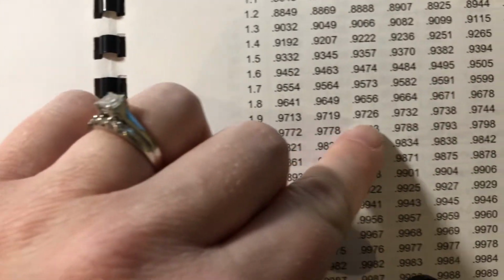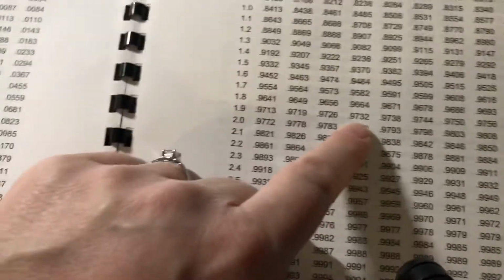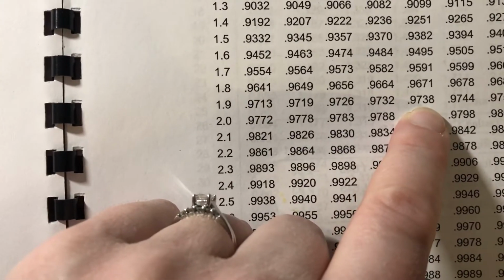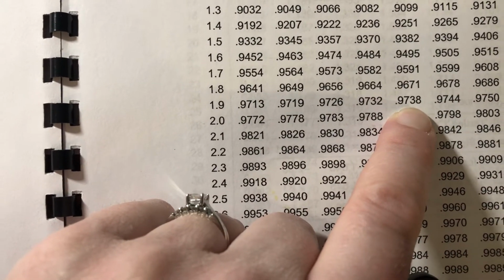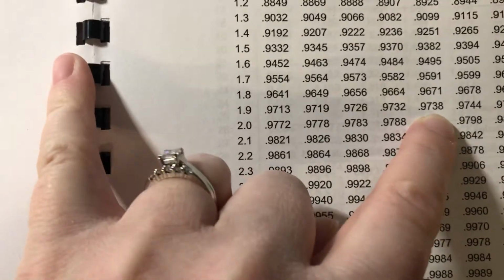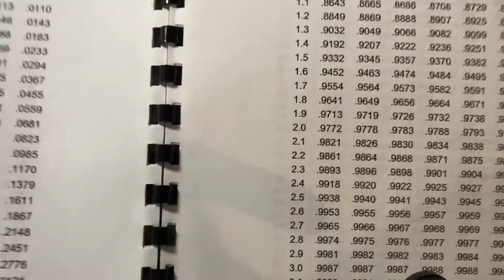Okay, now I am going to show you, I could have looked up a positive 1.94. 1, 2, 3, 4, right there. And 9738, hey, that's the exact same number we got. So if you have greater than, you can look up the opposite numbers.